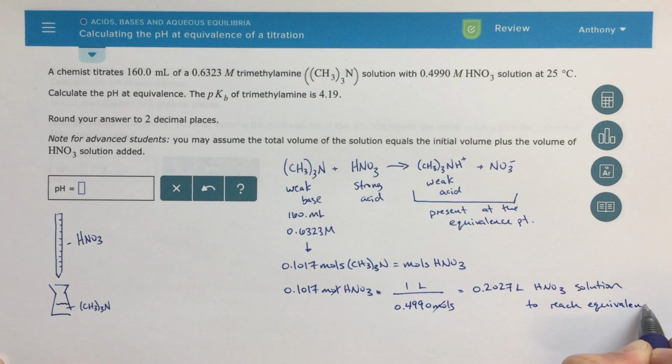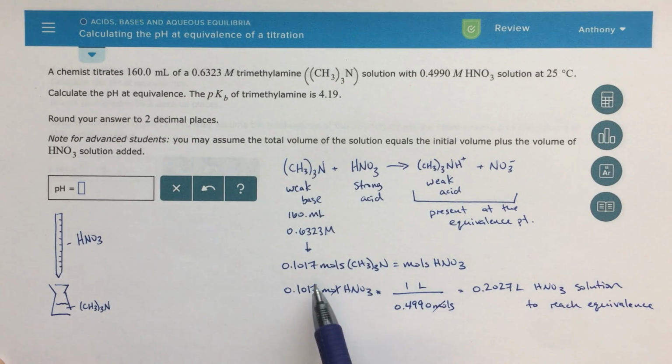Another way to say that is when you've added this volume of HNO3, then you've added this number of moles, and when you've added this number of moles, you've reached the equivalence point because you've directly canceled out, essentially, your moles of weak base.